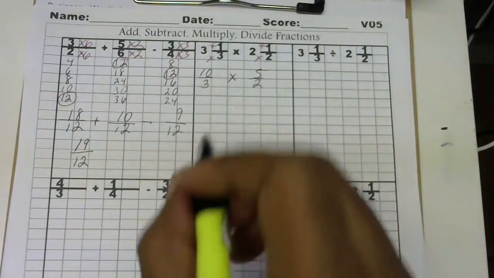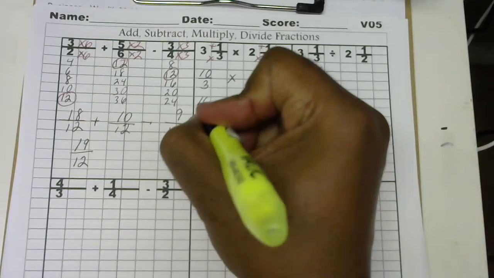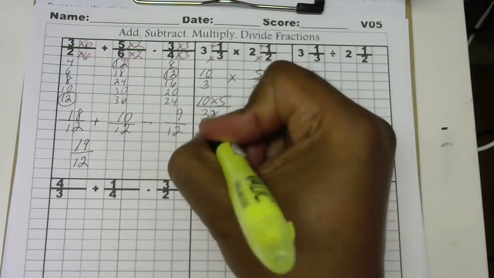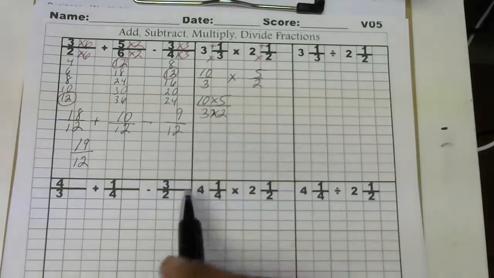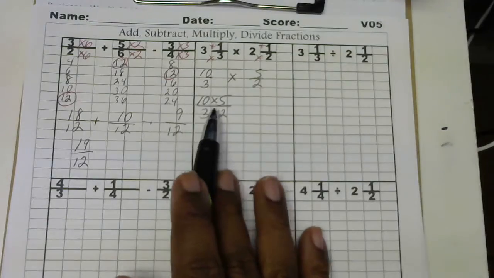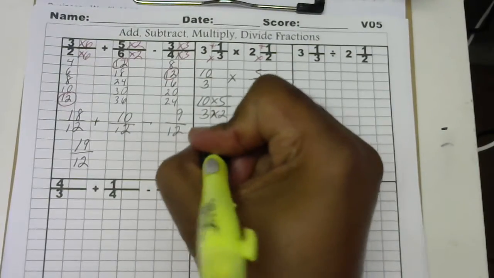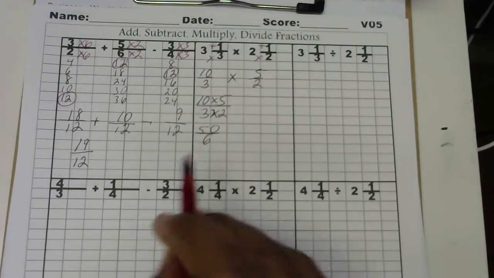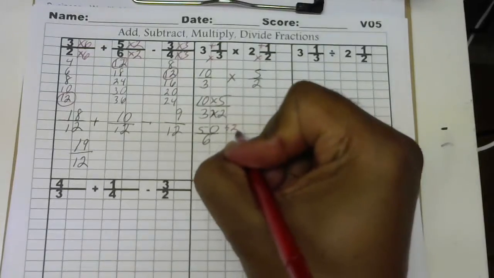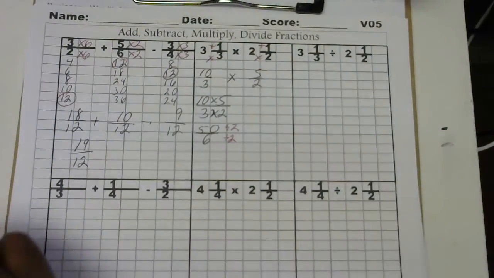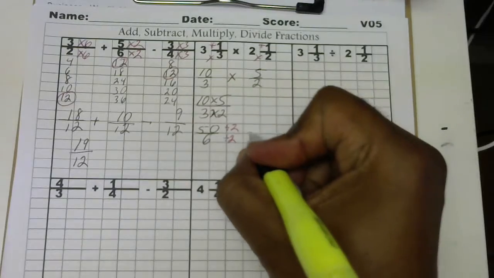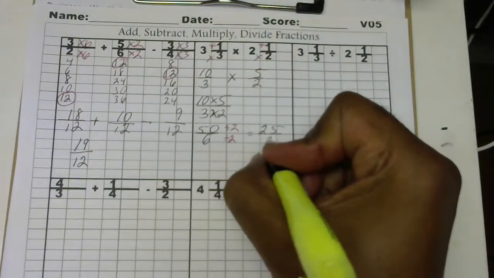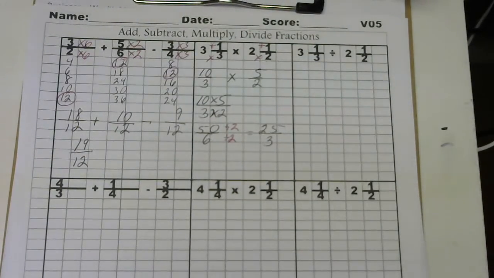Now, since this is multiplication, the rule for multiplication is that you multiply all your numerators. So this is going to be 10 times 5 and then 3 times 2. Okay, so 10 times 5 makes 50, whereas 3 times 2 makes 6. Now, these both can be divided by 2, so we'll simplify. Divide by 2. 50 divided by 2 gives me 25, whereas 6 divided by 2 gives me 3. And that's as far as I can go there.